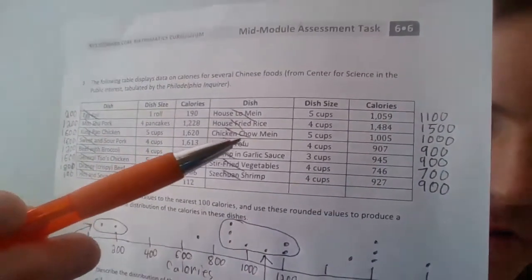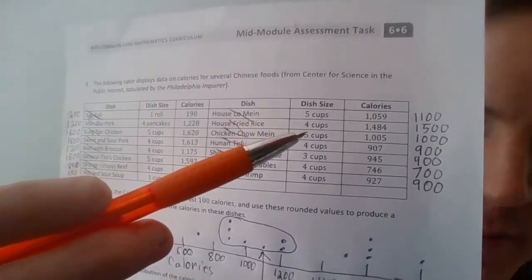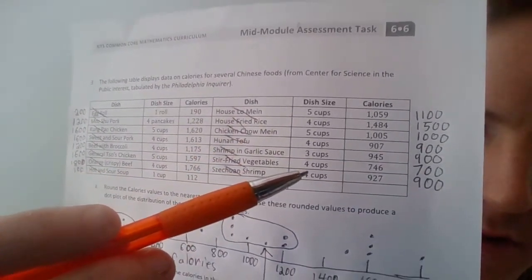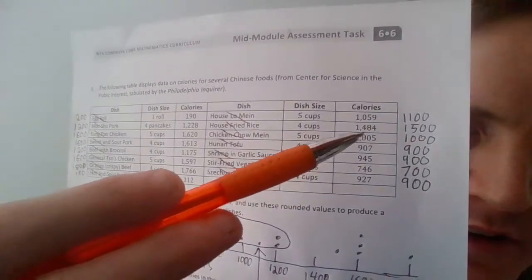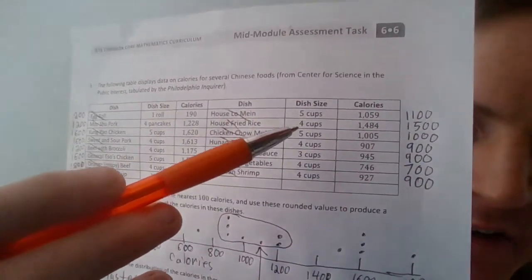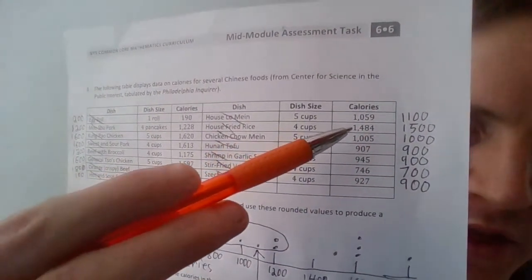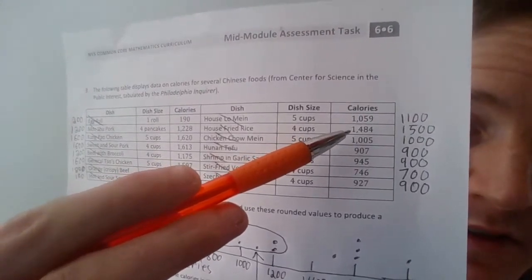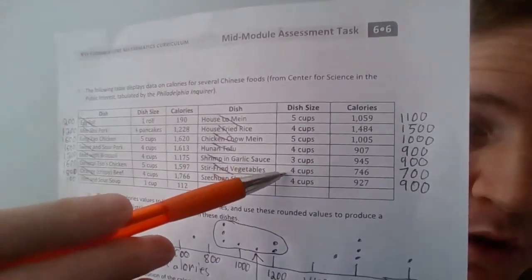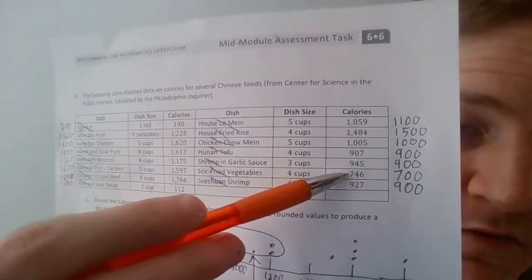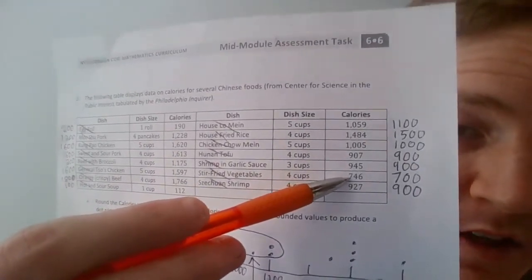I'm going to compare house fried rice with stir-fried vegetables. I'm going to choose those two because they both have 4 cups, but they have different calories. This is saying in 4 cups, you're going to get 1,484 calories. But this one's saying in 4 cups, you're going to get 746 calories.